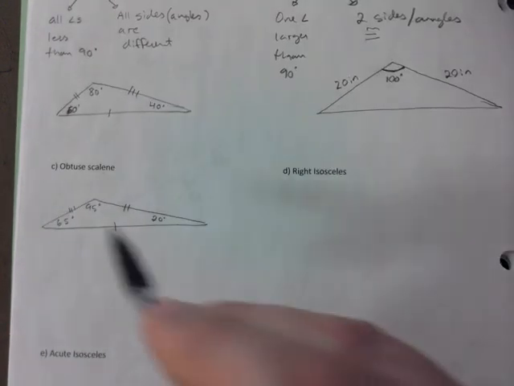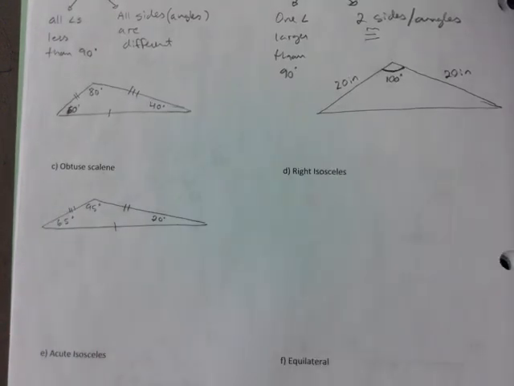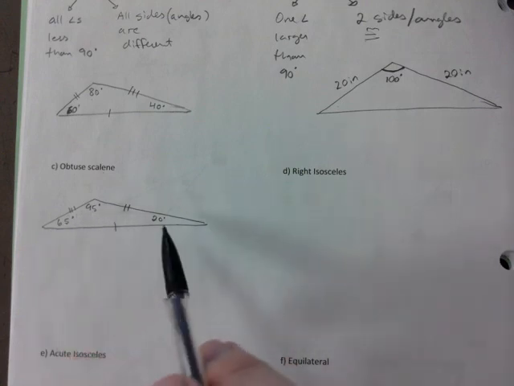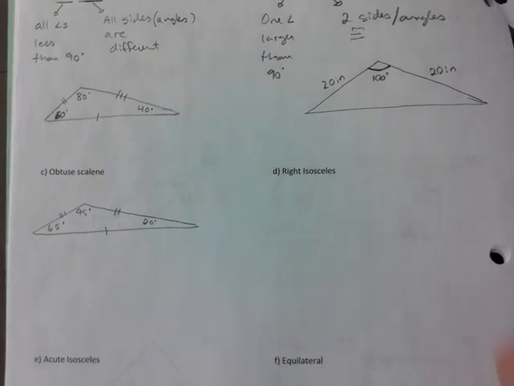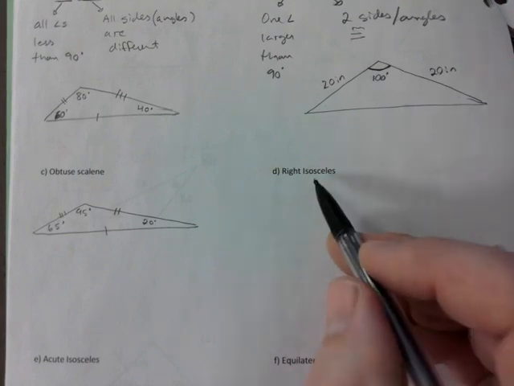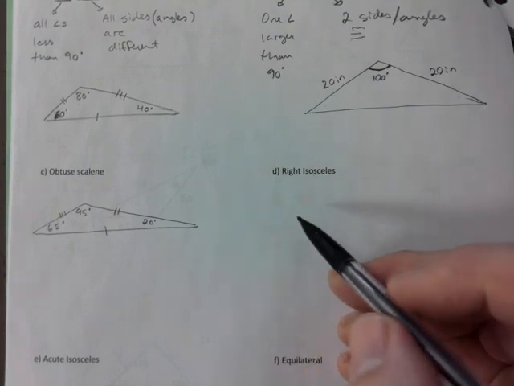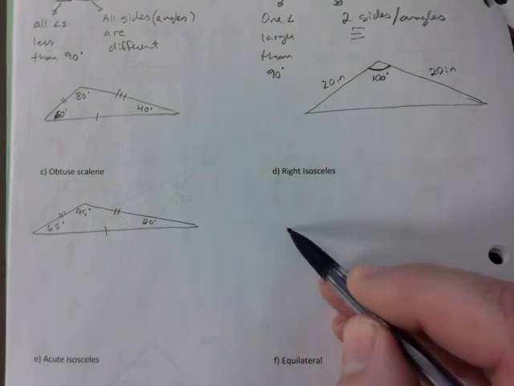To be honest, the markings would also be optional here, because if you're showing me that all 3 angles are different, you are telling me that all 3 sides are different in length as well. So as long as it's not contradicting, so if you add more, make sure it doesn't contradict what you already have.